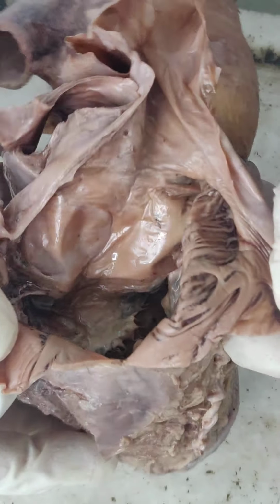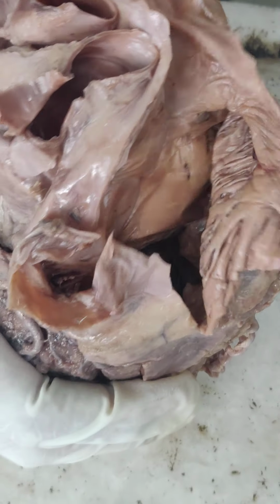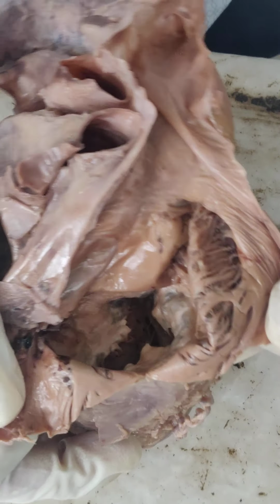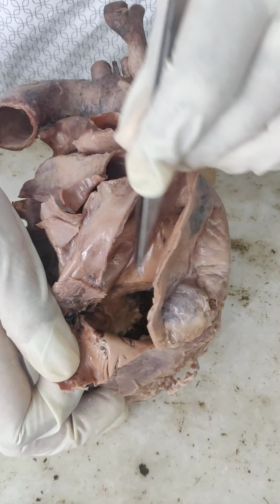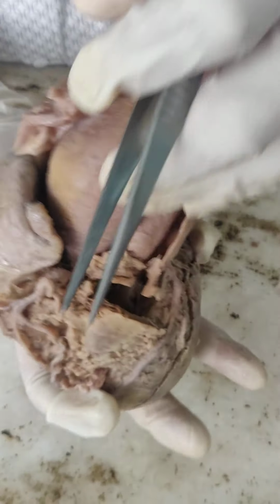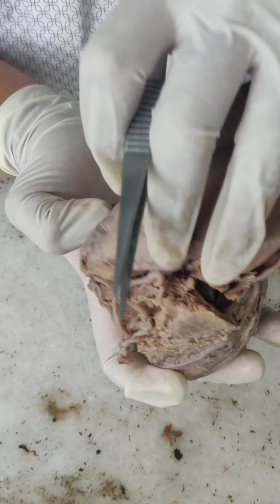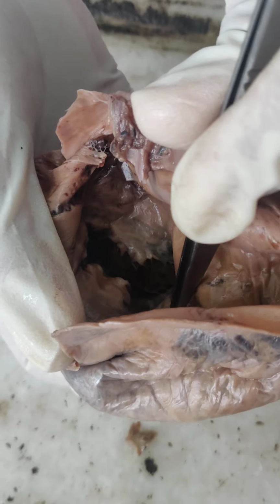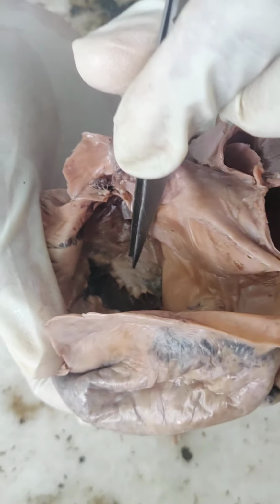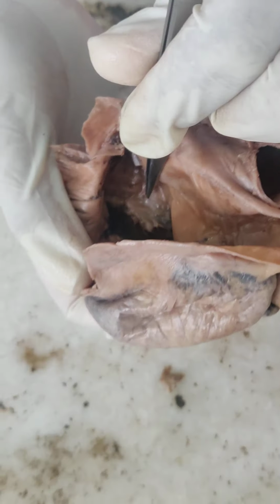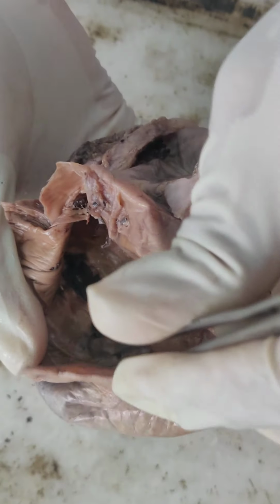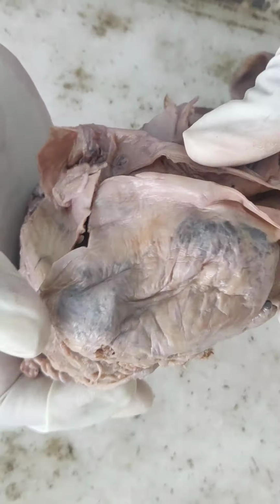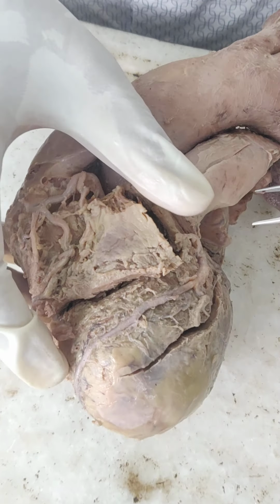Here you can see I have opened the right atrium, and this is the valve you can see from the atrial side. I will put it in the anatomical position. You have to see this is the anterior, posterior. These are the 3 cusps, 1, 2 and 3. These are the 3 cusps inside the atrioventricular valve. Now, how are the papillary muscles attached?